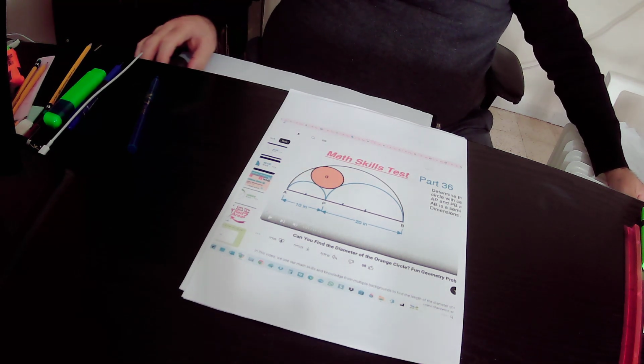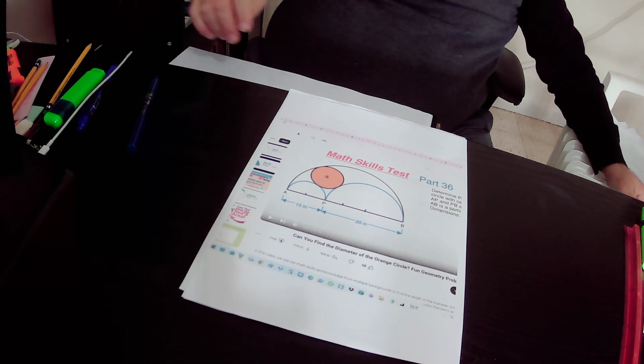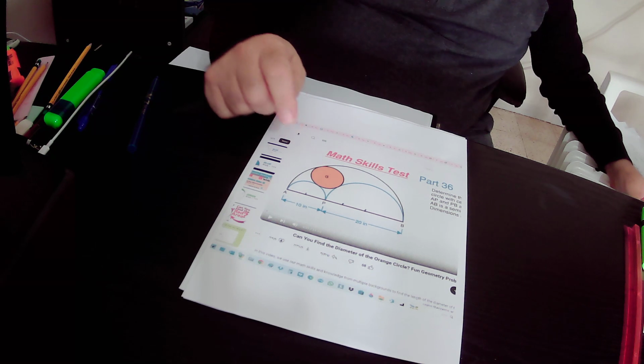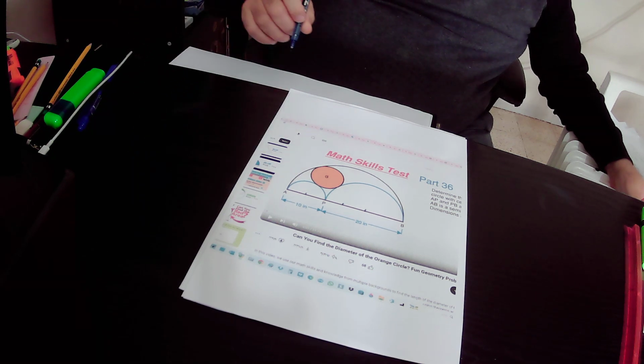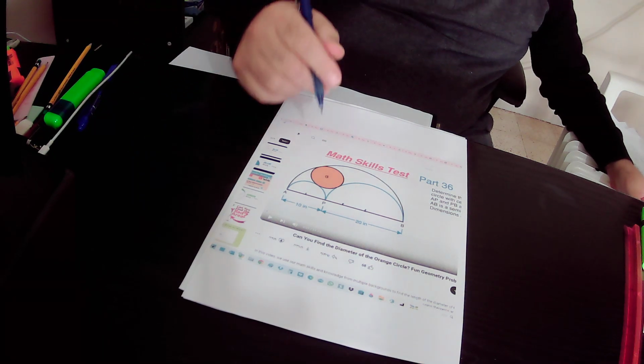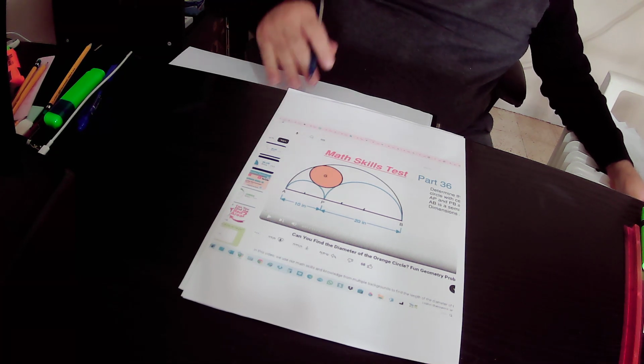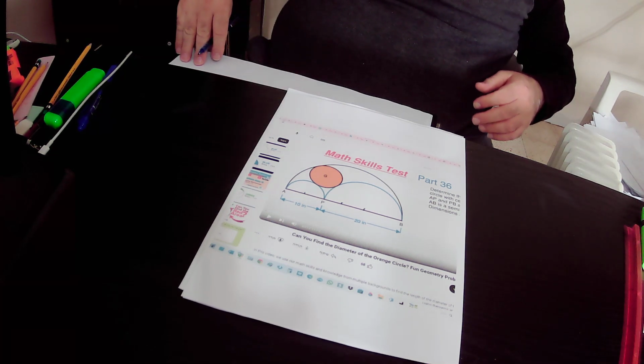And we want to find out the diameter of this orange circle. So we will define the radius of this orange circle as R. I'll write it down.